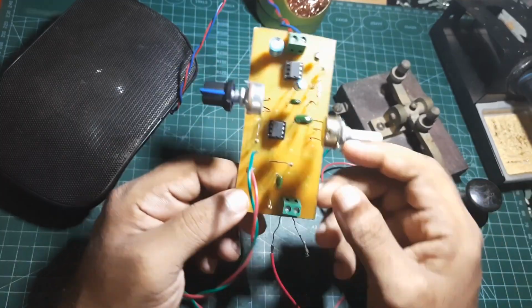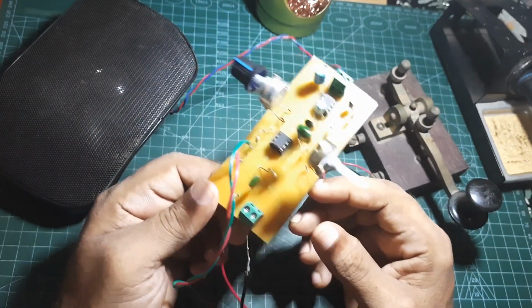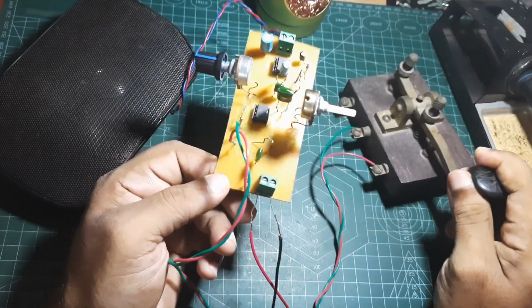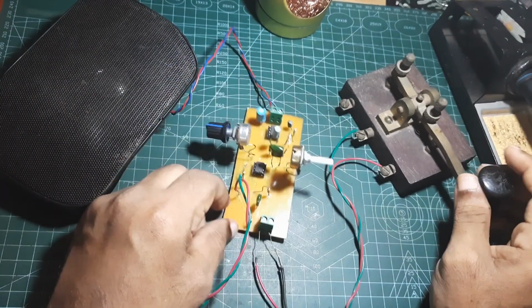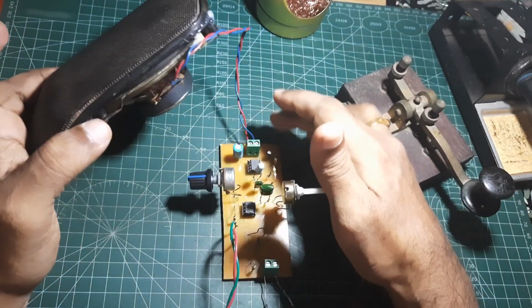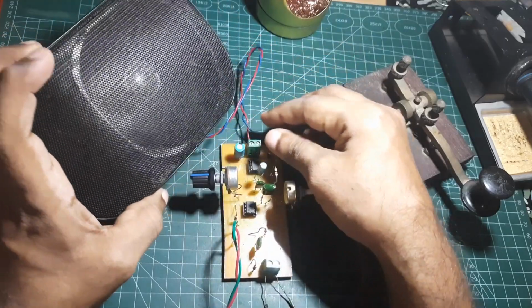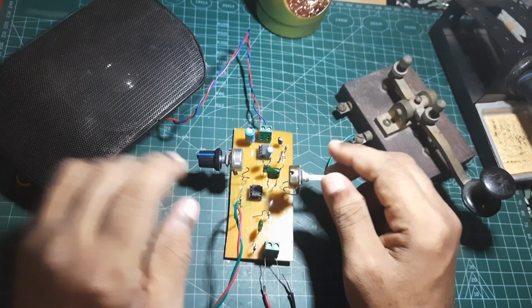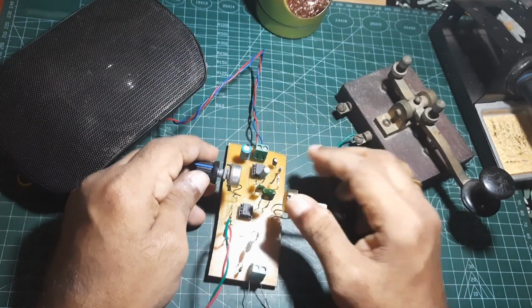Here is the code practice oscillator. It is connected directly to the Morse key, and now it can be used as a Morse code practice oscillator. The output is connected to the speaker. This is a loudspeaker which is connected directly to the output of the audio amplifier.